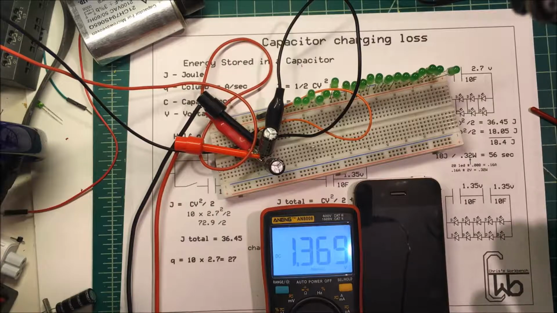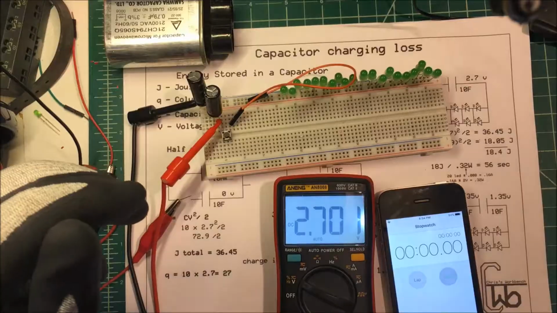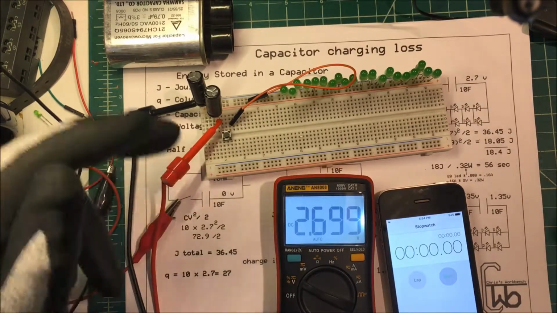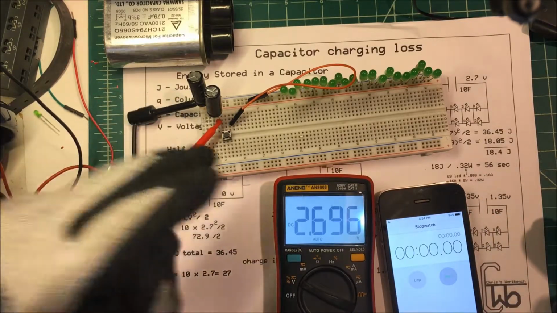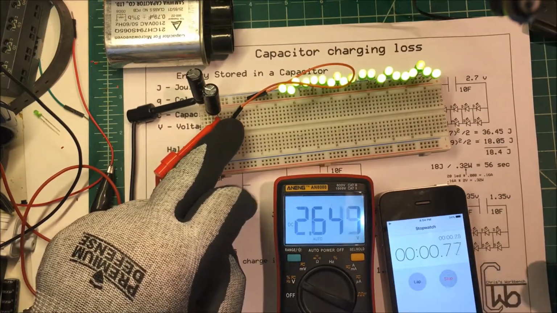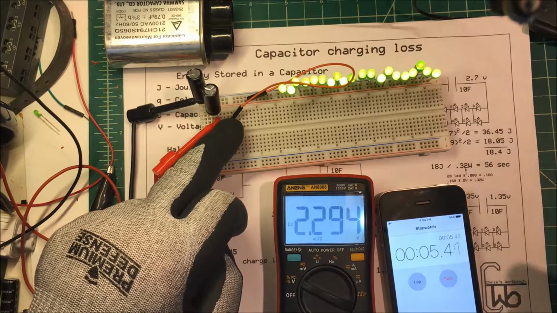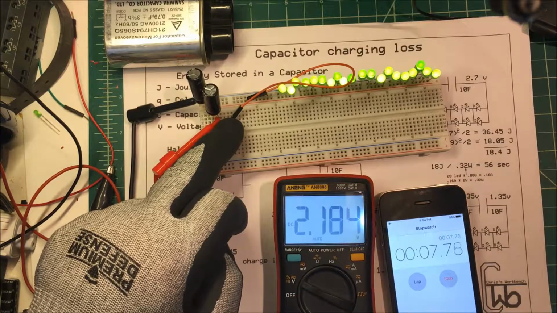All right, we're at 1.336. It'll take a while to charge that up. That's good. I'll call that good. All right, I've got 2.7 volts on these two capacitors in series, and we'll see how long it lasts. We're going to stop at 1.9 volts.